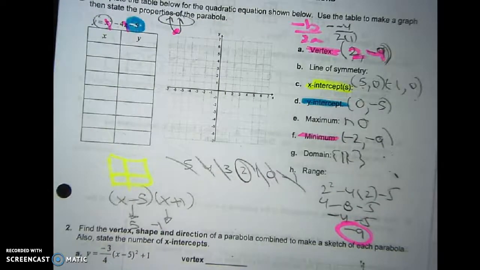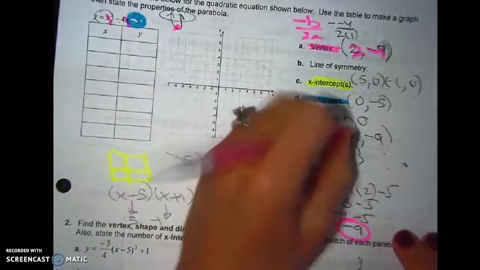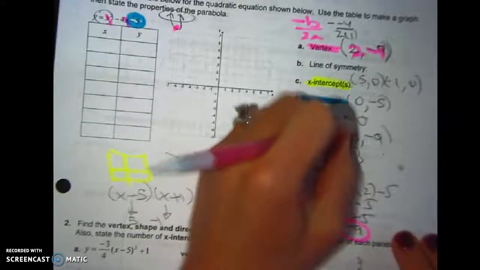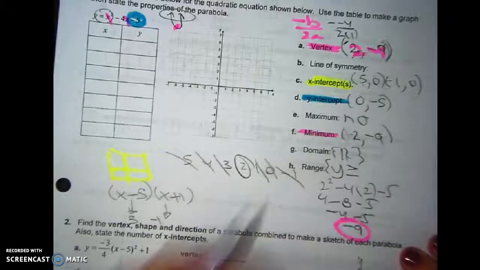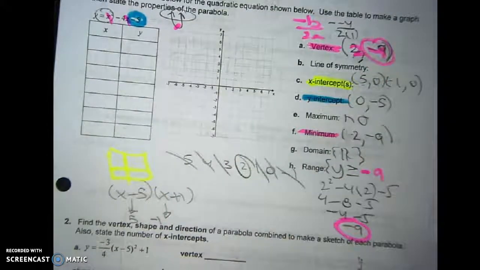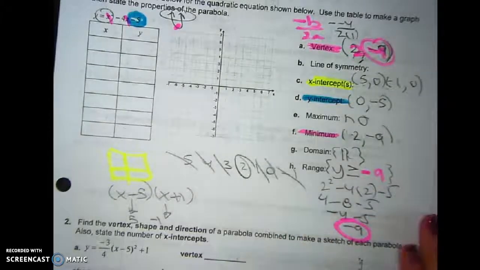I can also do, oh, it's +2. I can also do my range, y, it's up, greater than, well, it's just the y value of my vertex. And now I've done all that information.